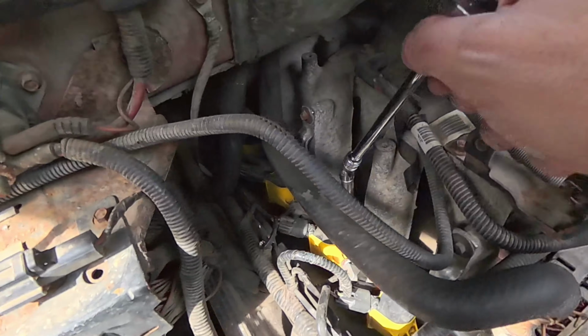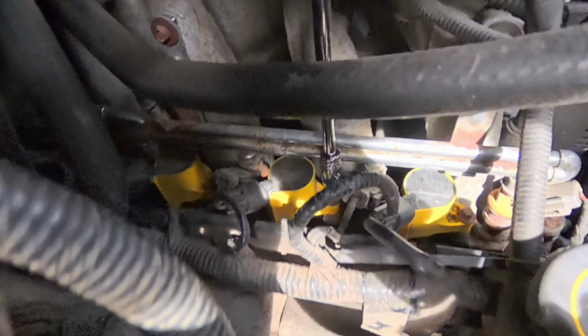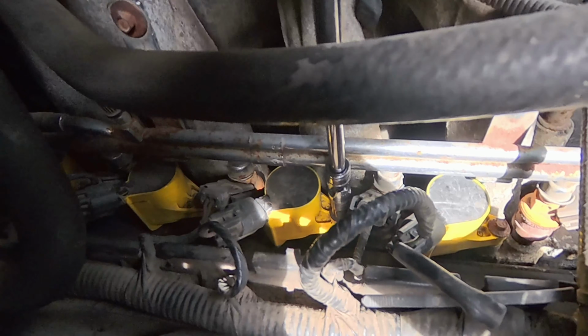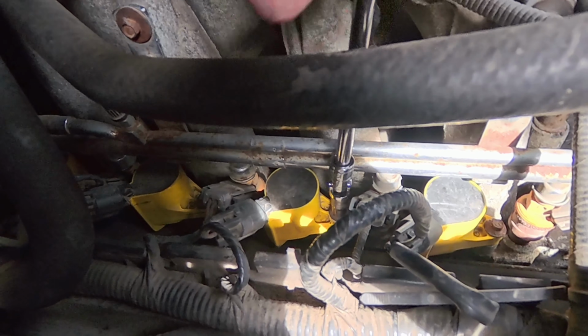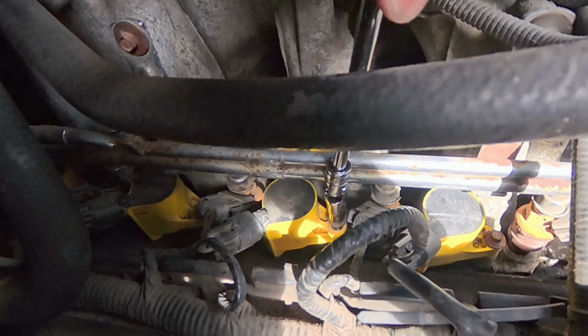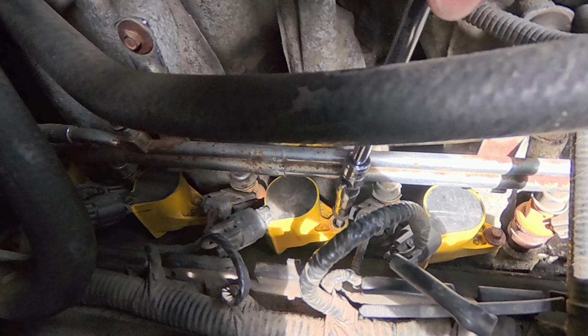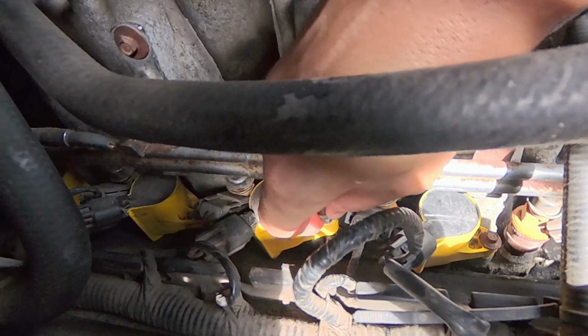So I've got a 7mm on a universal here. We're just gonna spin this right on out. Okay.